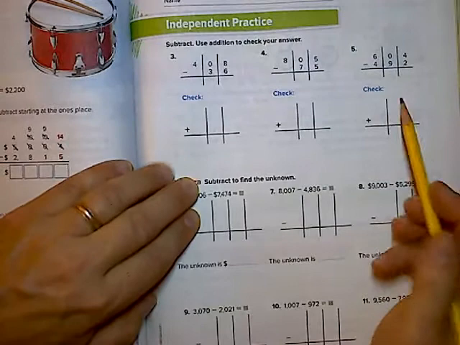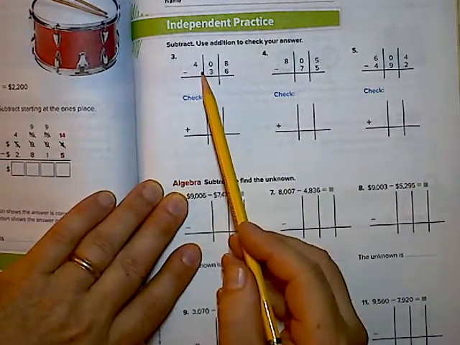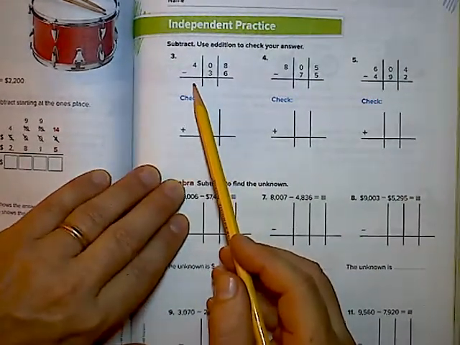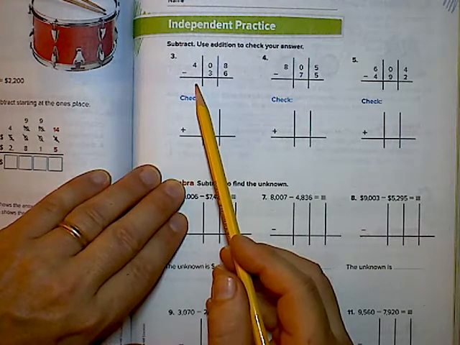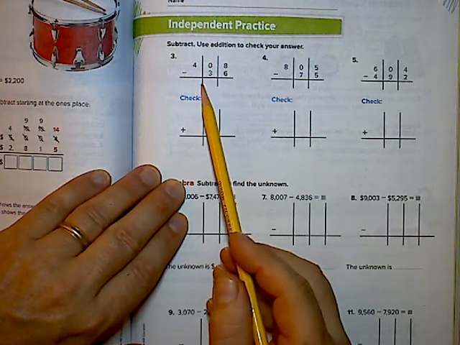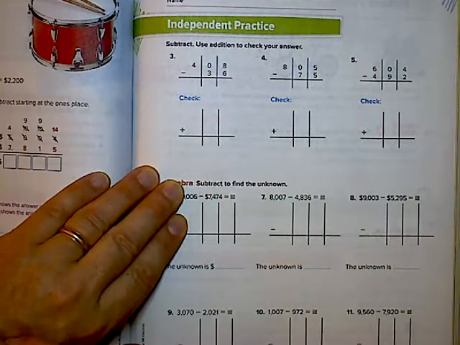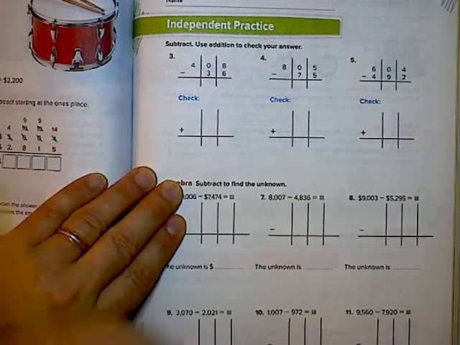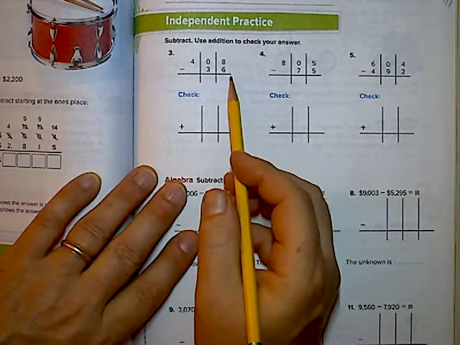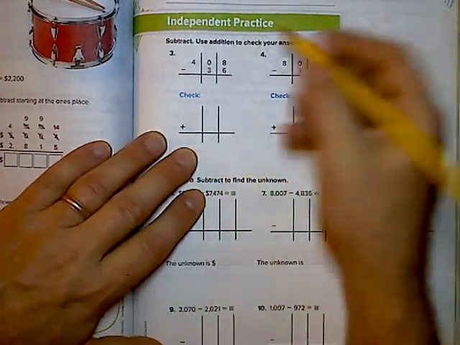All right? Okay, let's try a couple on the next page. I'd like you to try number 3 on your own, and then I'll do it and show you what I got. So pause this and do it on your own. All right, hopefully you're done and you've unpaused, and you'll see what we're going to do.